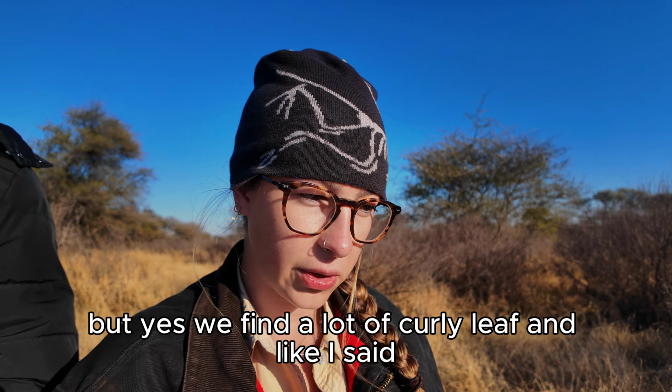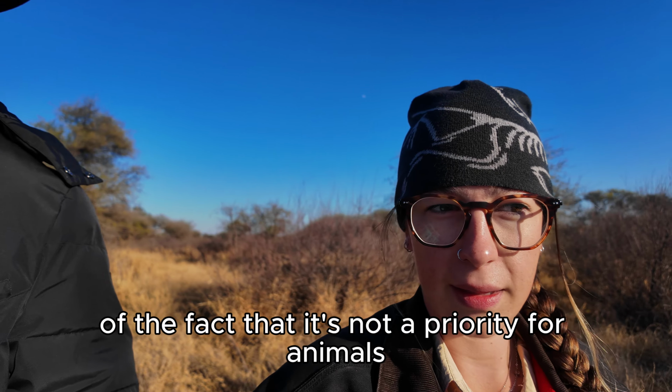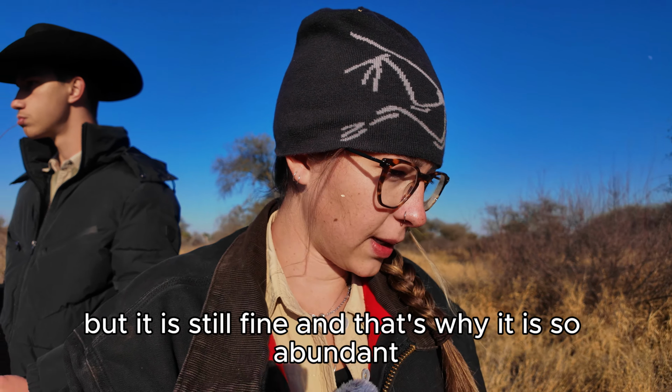But yeah, we find a lot of curly leaf, and like I said, I think that's because it's not a priority for animals, because it's not their favorite, but it is still fine, and that's why it is so abundant.